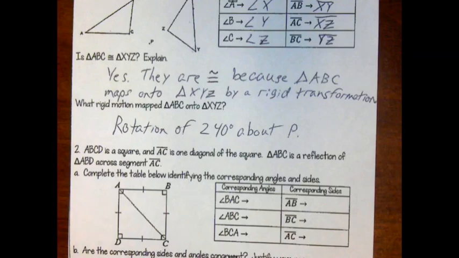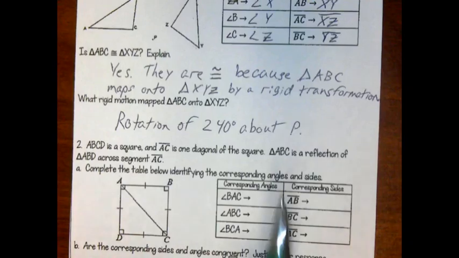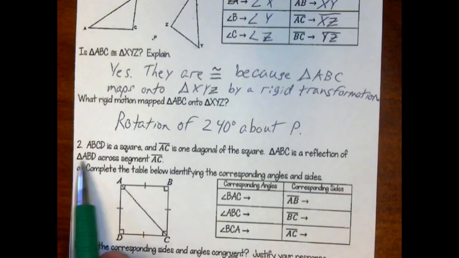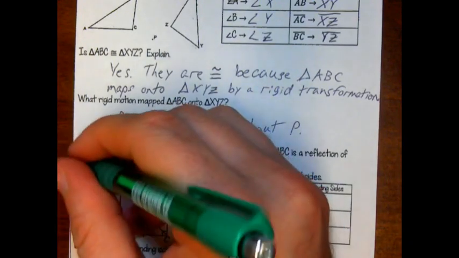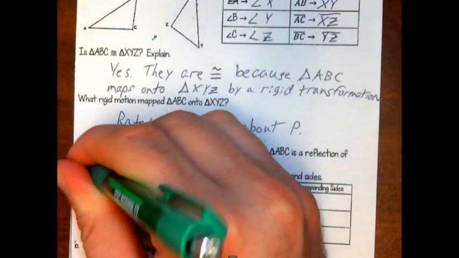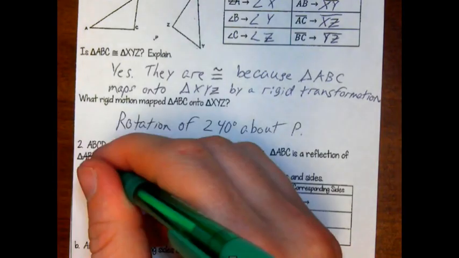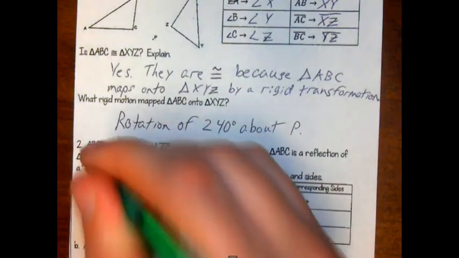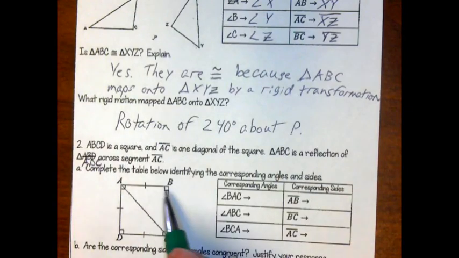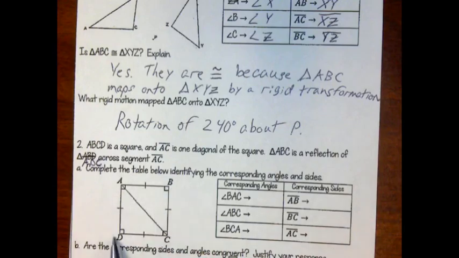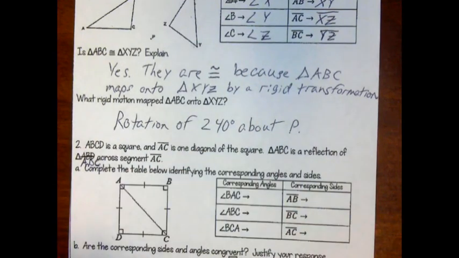ABCD is a square, and segment AC is one diagonal of the square. Triangle ABC is a reflection of triangle, this says ABD, which is incorrect. It should say triangle ADC, right here, ADC. So go ahead and correct that. Across the segment AC. So if I reflected this triangle across this line, in other words, just flipped it over, folded it over, whatever you want to say, then it should be exactly the same triangle on the other side.